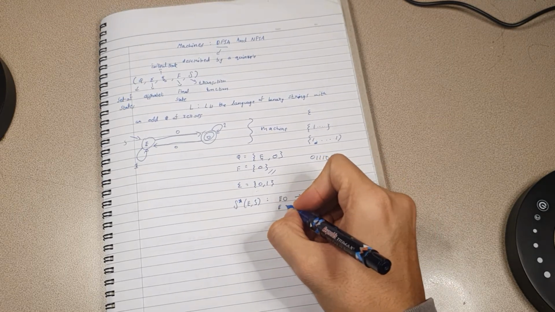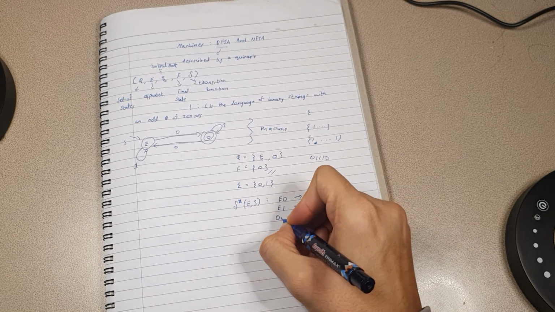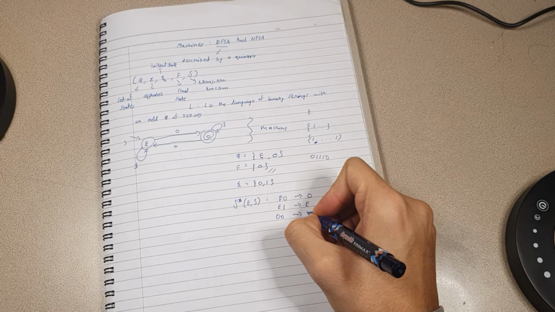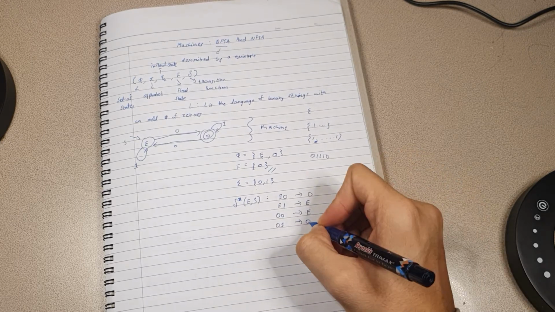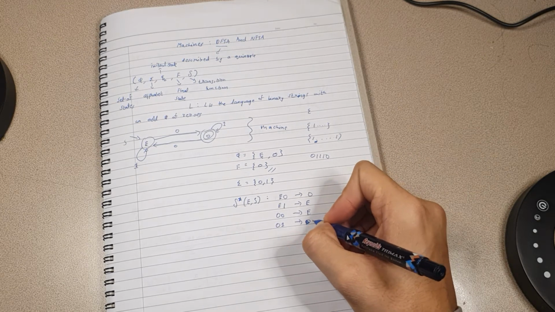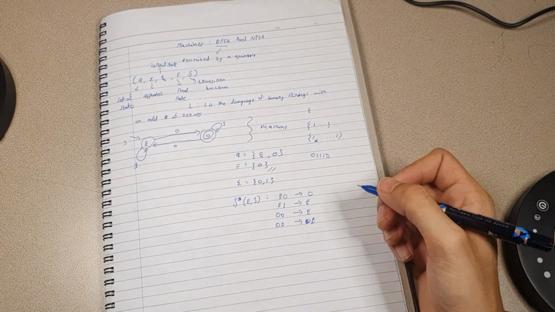If I'm in an even state and I get a 1, I stay in the even state. If I'm in the odd state and I get a 0, I go to the even state, and if I'm in the odd state and I get a 1, I stay in the odd state. So that's basically the structure.